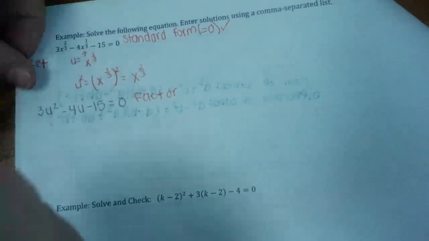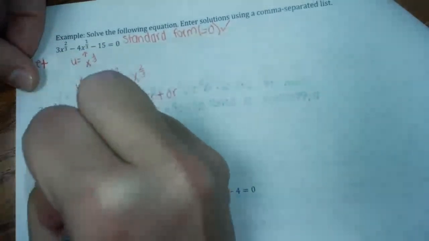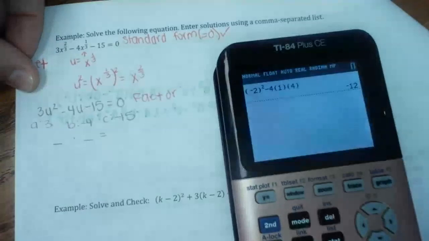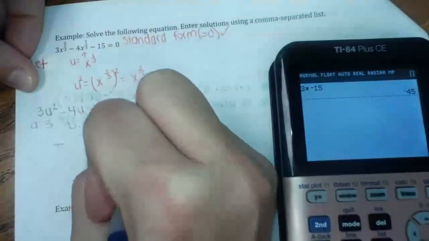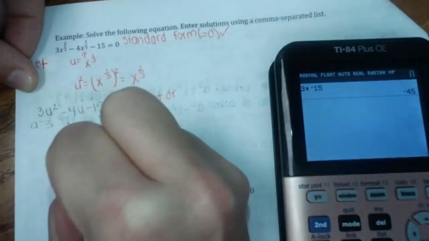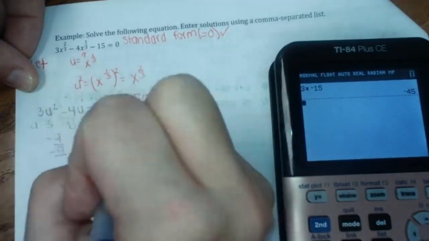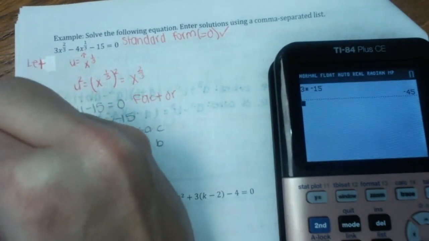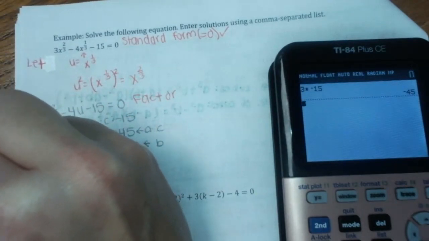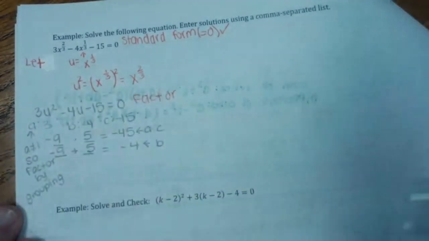So because there's no GCF, you can say a is positive 3, b is negative 4, and c is negative 15. So we're looking for two numbers that multiply together to give us a times c. So 3 times negative 15, which would give us negative 45. And the same two numbers add together to give us b, which is negative 4. So negative 9 and positive 5 multiply together to give us negative 45 and add together to give us negative 4. Unfortunately, a is not 1, so that means we have to factor by grouping. No shortcut here.